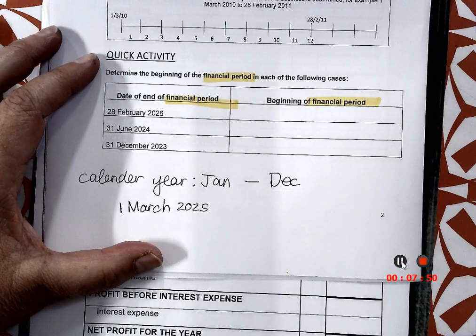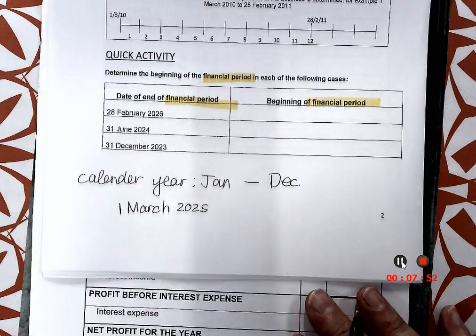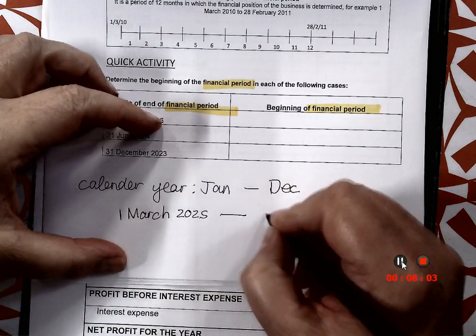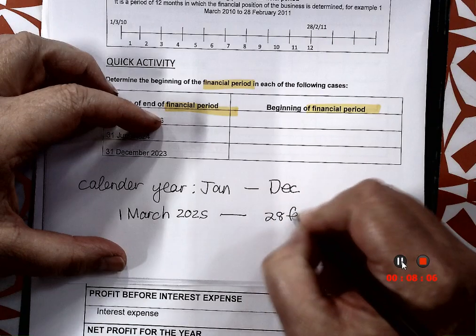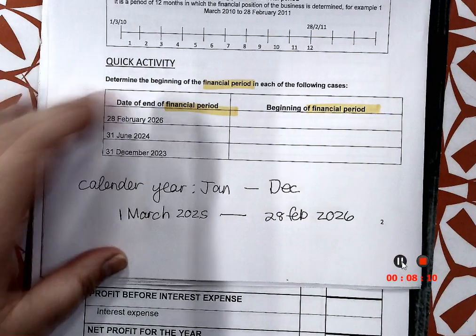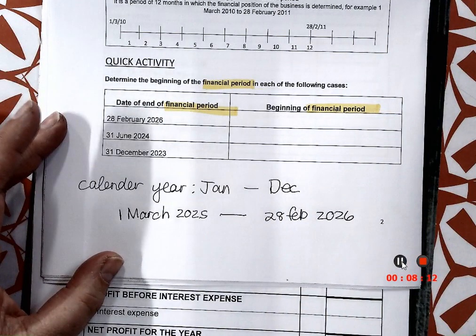If I count 12 months, I have March, April, May, June, July, August, September, October, November, December, January, February. Can you see it's going to end 28 February, but in the next calendar year. Can you see that? But it's still 12 months.